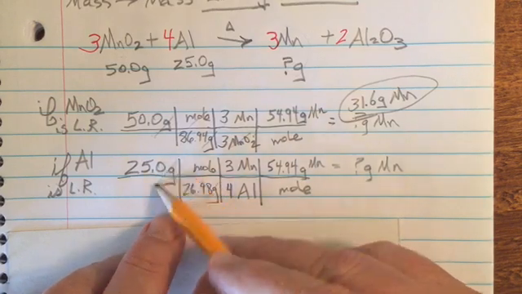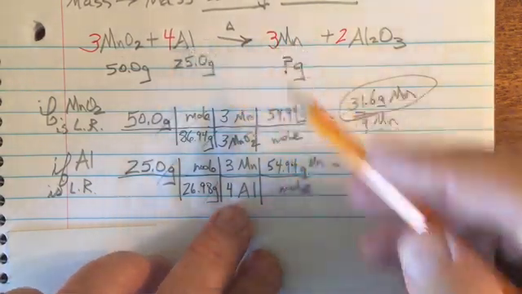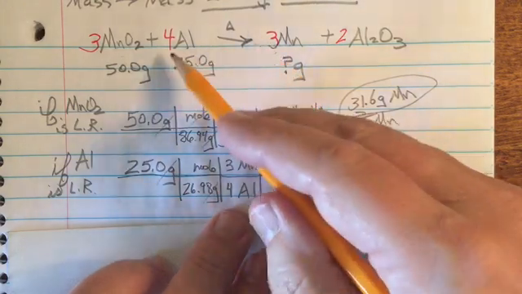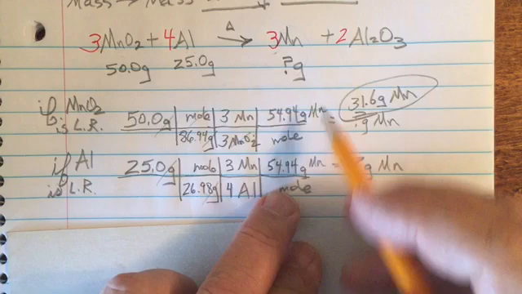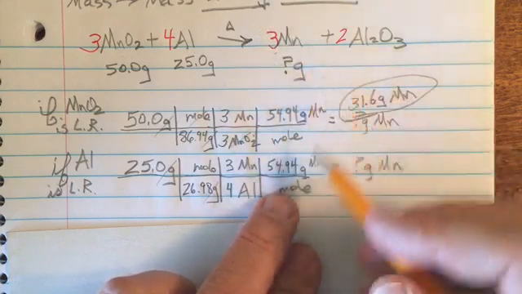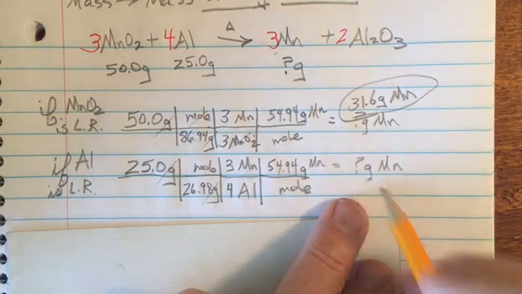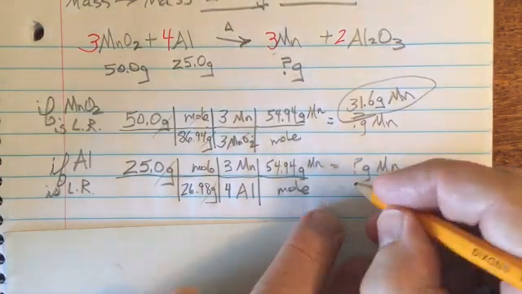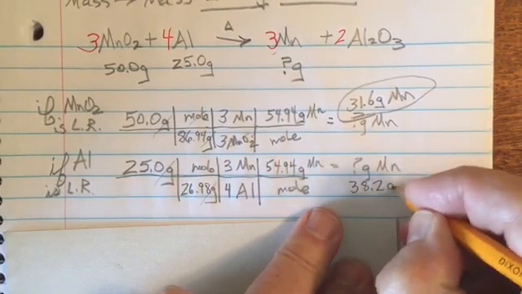I convert that to moles of aluminum. The second step, apply the mole ratio of manganese to aluminum, which is different. It's 3 to 4, manganese to aluminum. In the final step, as I did in the previous example, I multiply by the molar mass of manganese, which is 54.94, to determine how many grams of manganese. And when I do this, I get 38.2 grams of manganese.